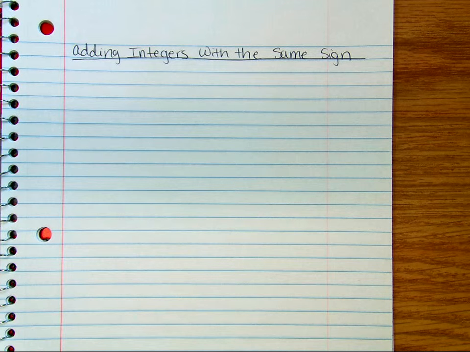So we already looked at how to add integers using a number line, but sometimes a number line might not always be that convenient, especially if we're working with larger numbers. We don't want to have to draw a number line that's really, really long. So we're going to look at some rules that help us to add integers without a number line.